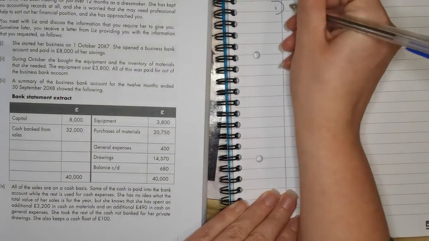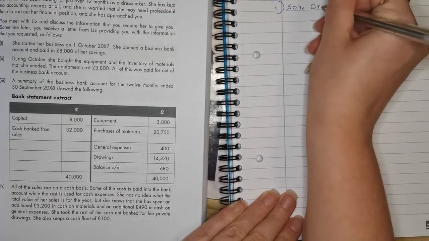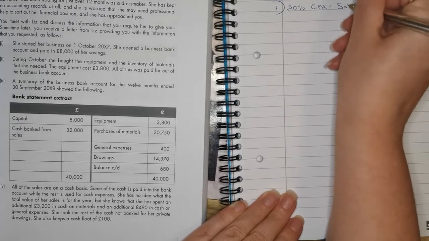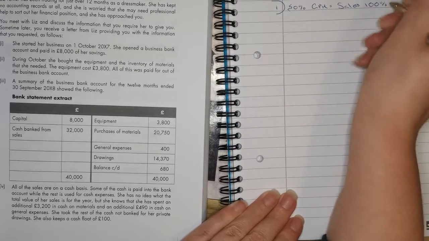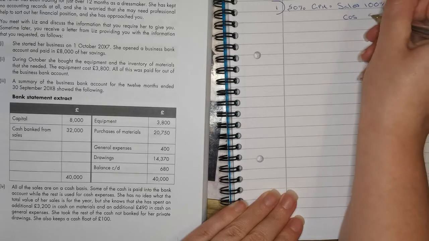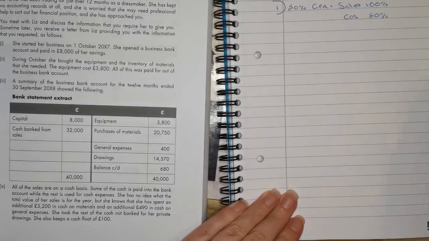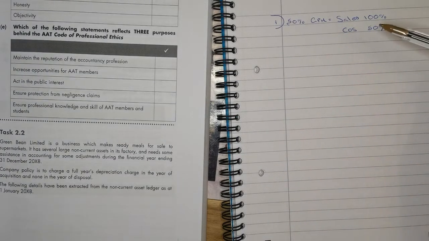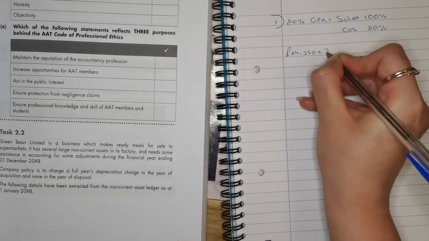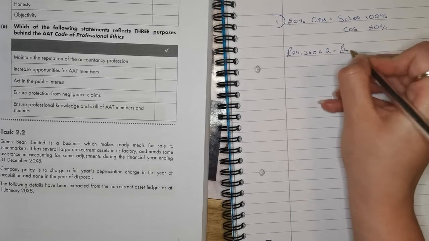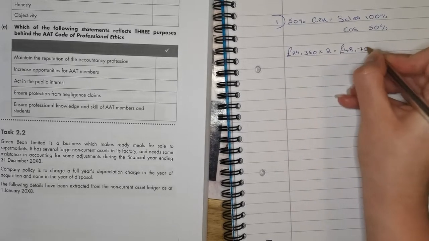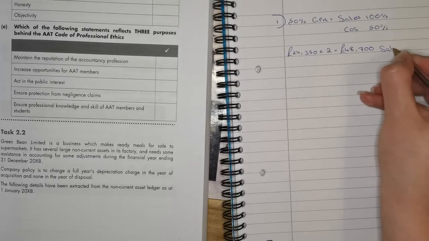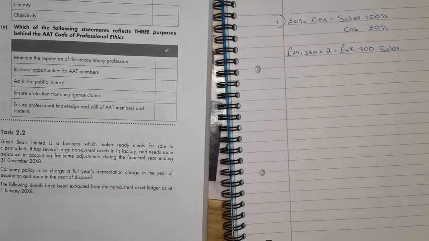So with gross profit margin, we know that sales equals 100%. So cost of sales must therefore equal 50%. So by that default, if we find out what cost of sales is, then we can work out sales. It says total cost of sales for the year is 24,350. So if we times that by 2, we get 48,700 for sales for the year end.